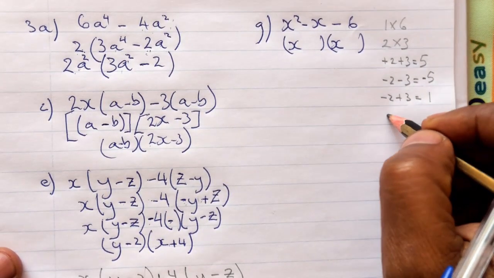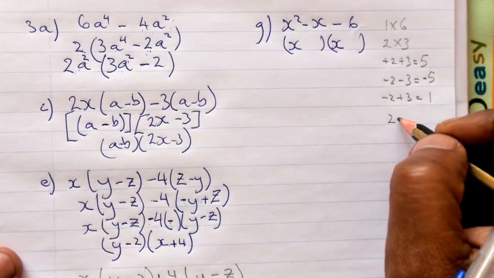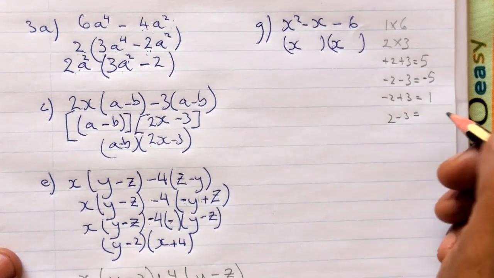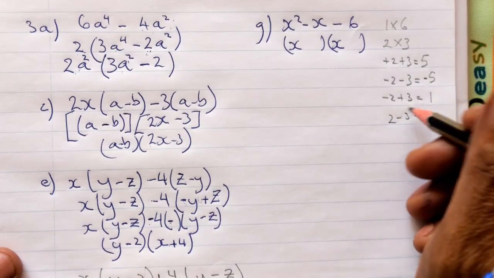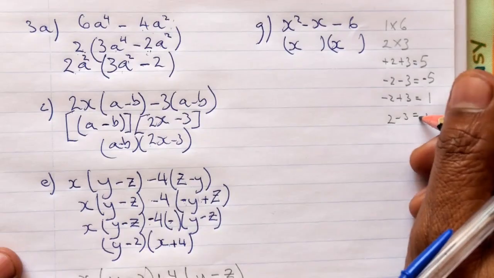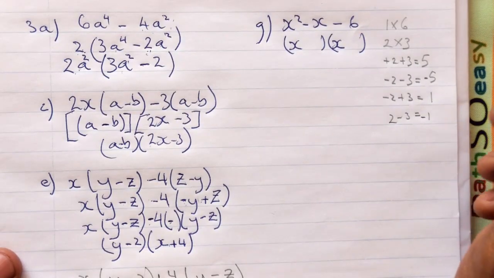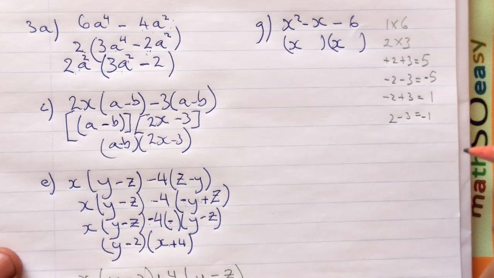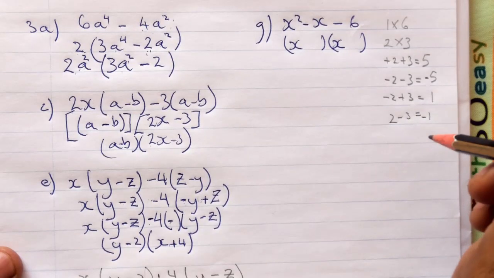And then if I swap around and I say I want the 2 to be positive and this one negative, this one is more than this one by 1, but it is negative. Right. So now, which one do I want?